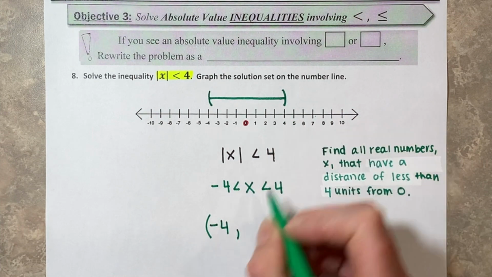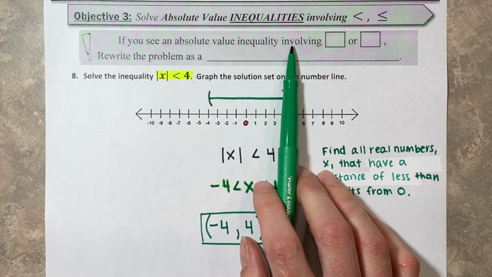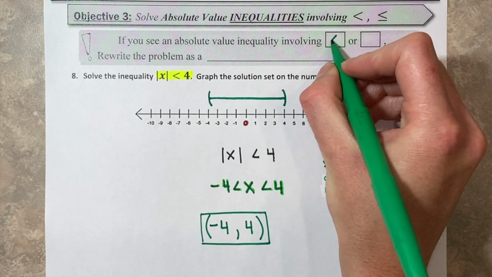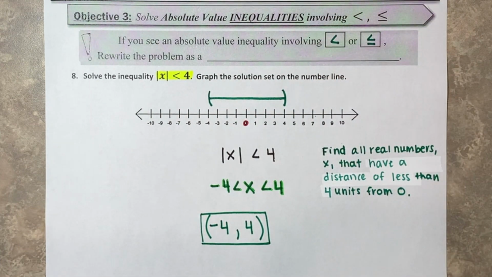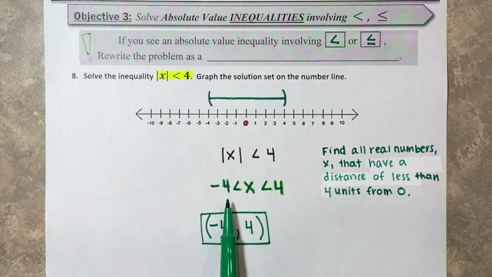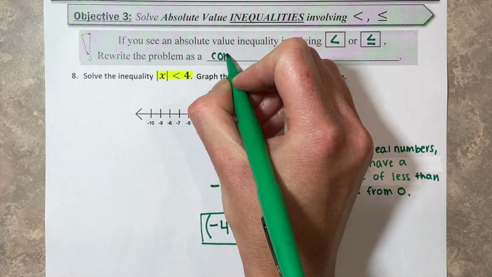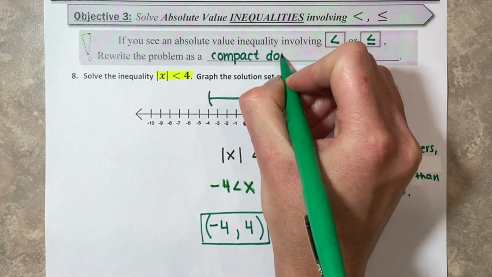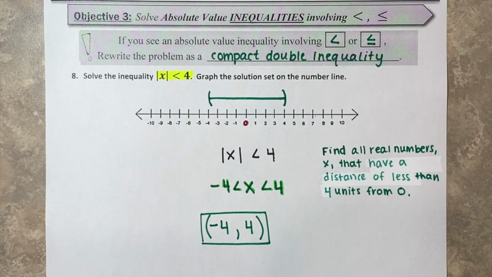Then we list a comma and list the highest number, which is +4. So if we see absolute value inequalities involving a less than symbol, like we saw here, or a less than or equal to symbol, we're going to solve them by rewriting the problem in this form. And we're going to refer to this form as a compact double inequality. Let's look at some more complicated problems on the next page.